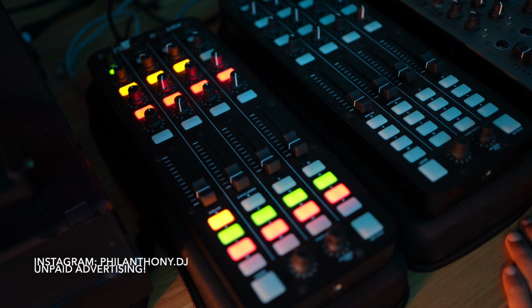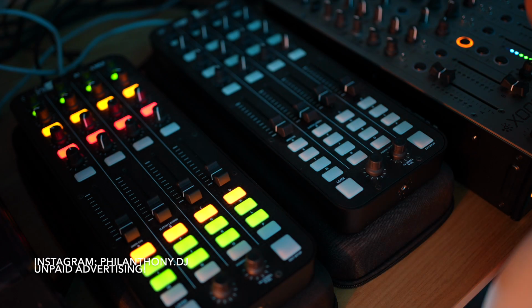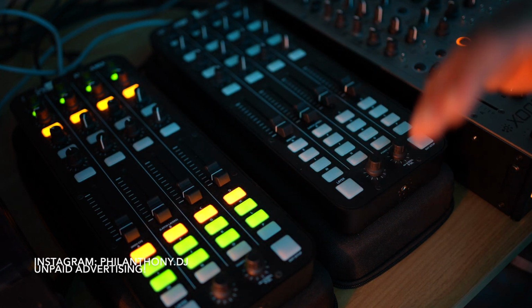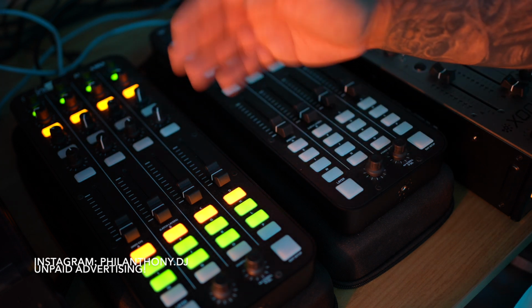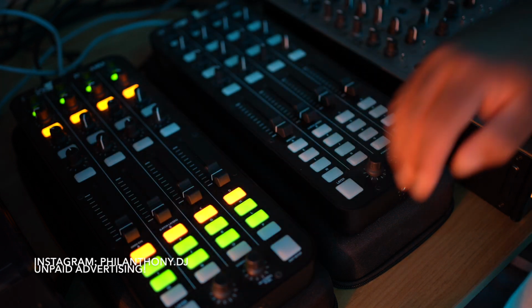Okay, let's start with part 1, mapping for one K2 controller. For the easy explanation, we just concentrate on this row here. This is deck A, because all other channels are mapped the same way, and I think it's enough to explain just one row.